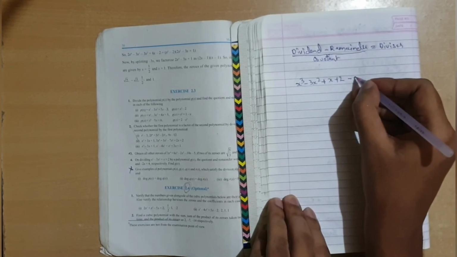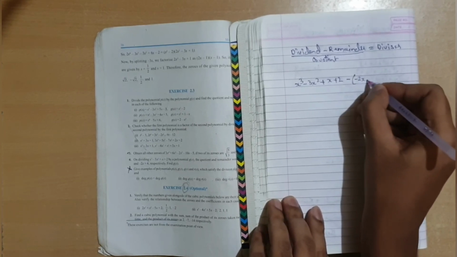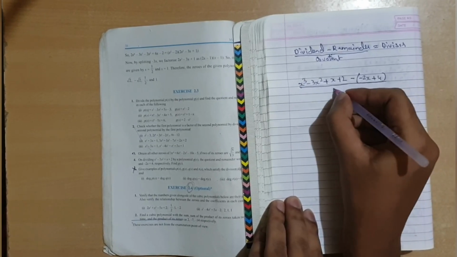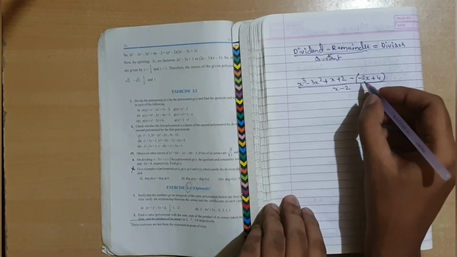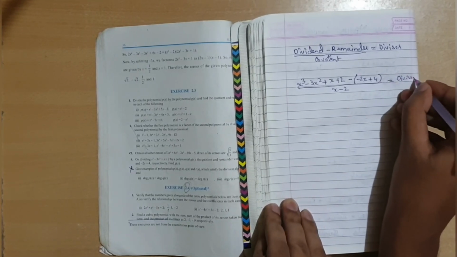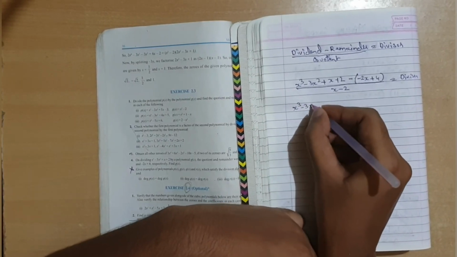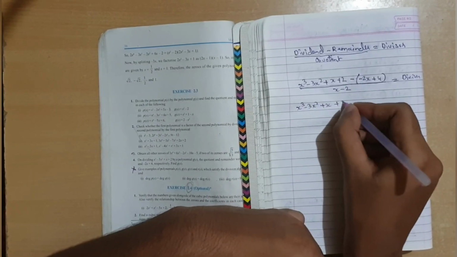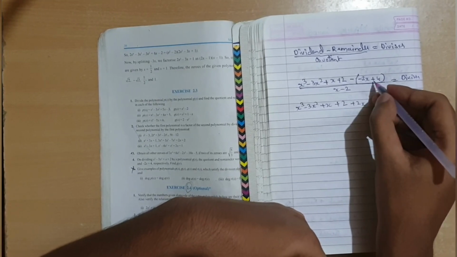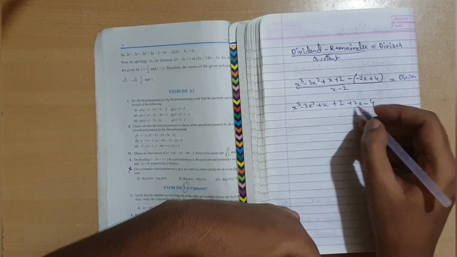So minus, what is the remainder? Minus 2x plus 4, upon what is the quotient? x minus 2. Now let us open this bracket: x cube minus 3x square plus x plus 2, minus into minus plus 2x, minus into plus minus 4.